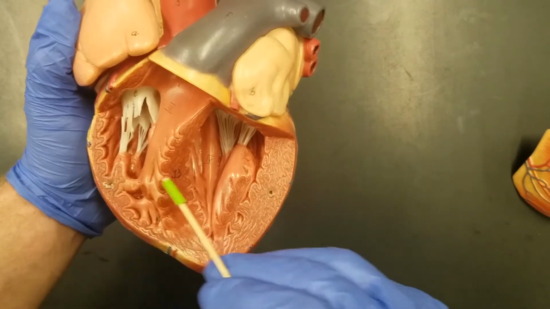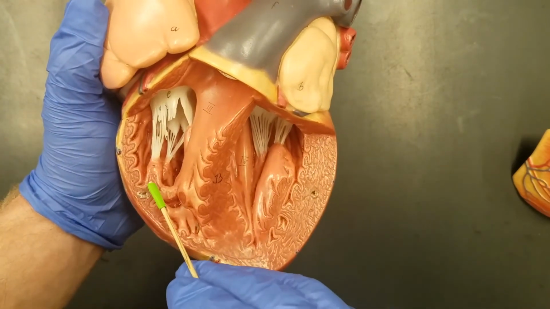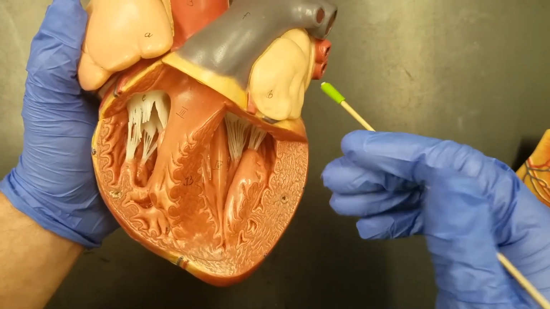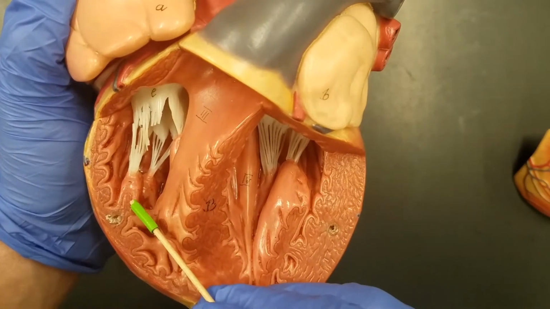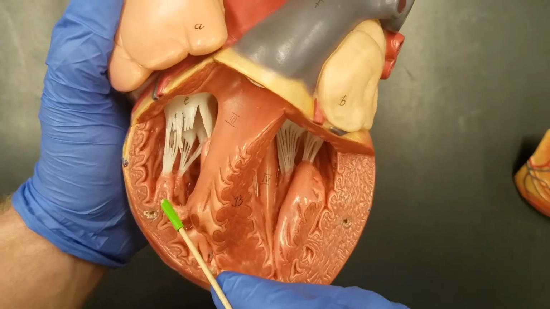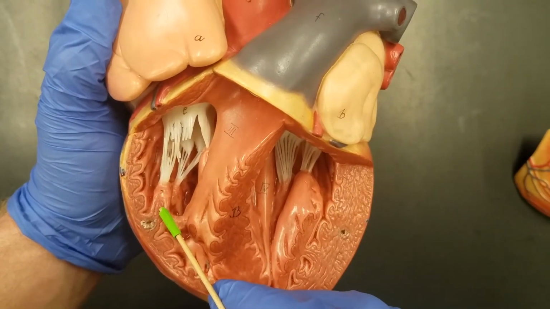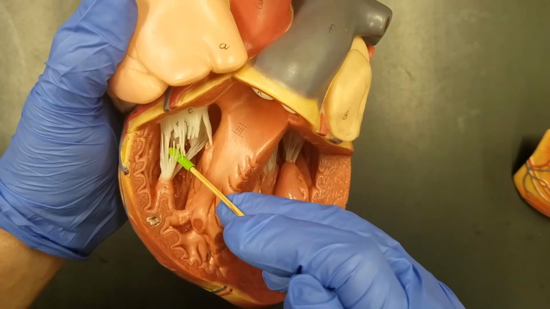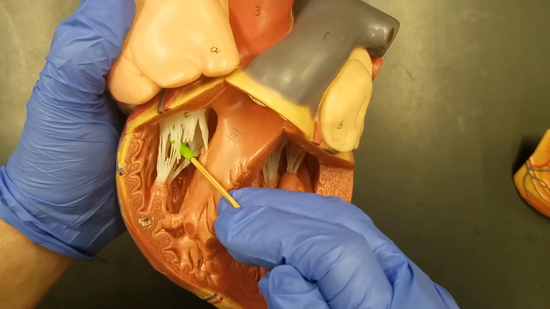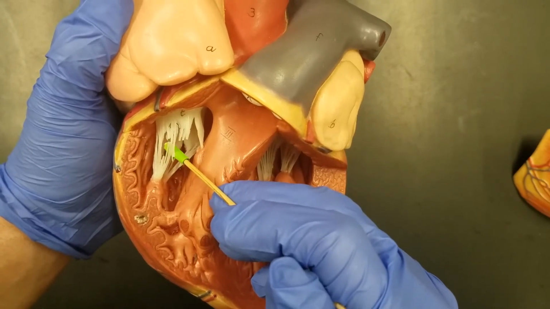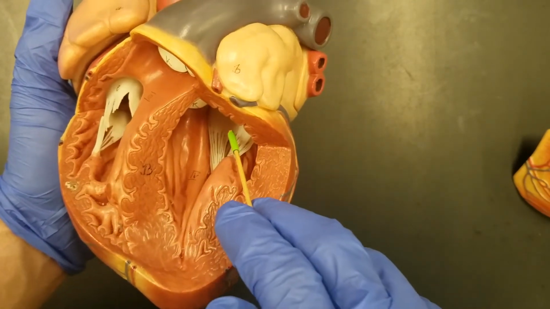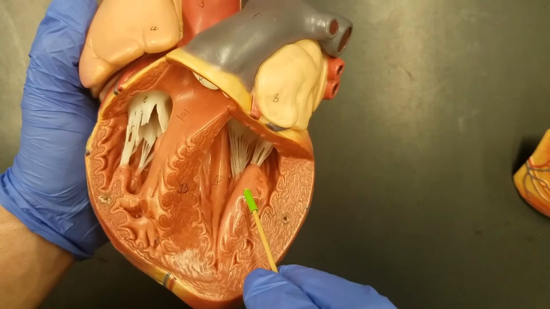Sticking up out of the walls of the ventricles, we have these large nipple-shaped muscles. I say nipple-shaped because the Latin word for nipple is papilla, so when anatomists saw these nipple-shaped muscles, they named them papillary muscles, literally the nipple muscles of the heart. Attached to those papillary muscles, we have these little tendon-like cords called the chordae tendineae. Those chordae tendineae anchor our two atrioventricular valves, the tricuspid valve and the mitral valve, to the papillary muscles.